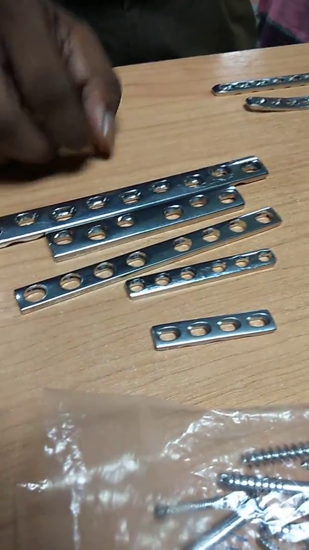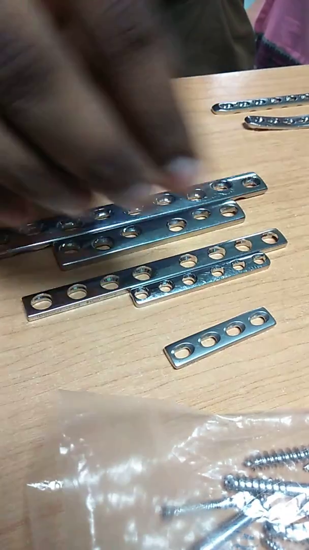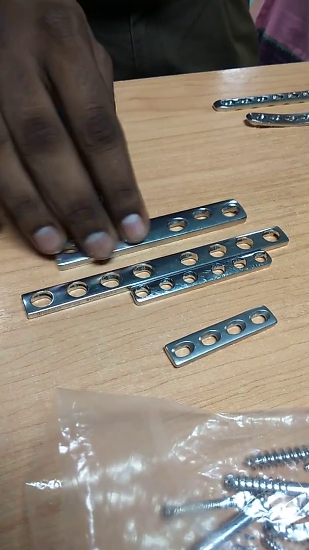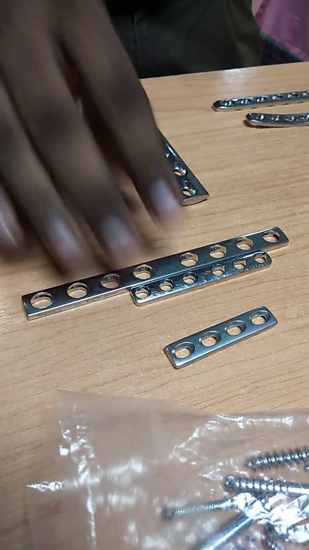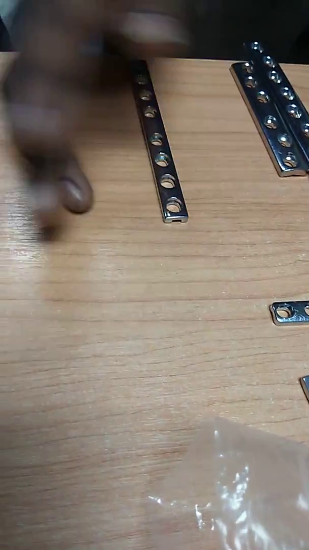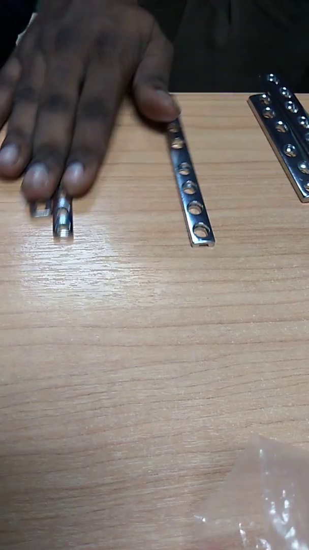DCP. Now, dynamic compression plate basically comes in three sizes. This is the largest one. It's called broad DCP. This is the intermediate one. It's called a narrow DCP. And this is the smallest one. It's called the small DCP.